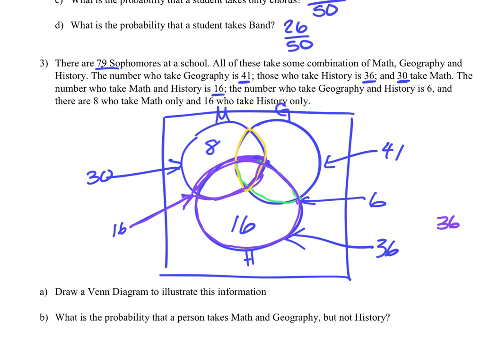If I add those up, the 16, the 16, and the 6, I get 38. So what that means is that I have some people doing math, geography, and history, like they're being counted extra times. So I'm going to subtract those, and I get my 2, and that 2 goes here.